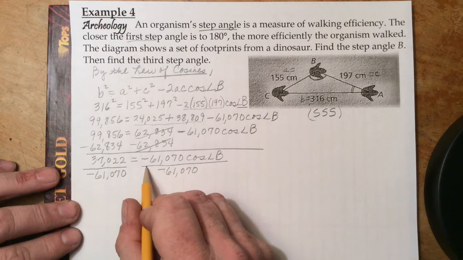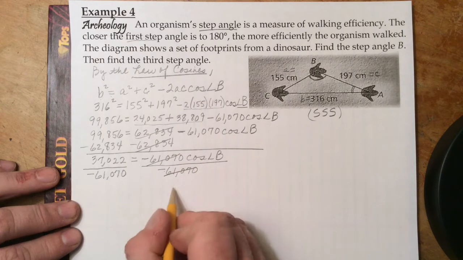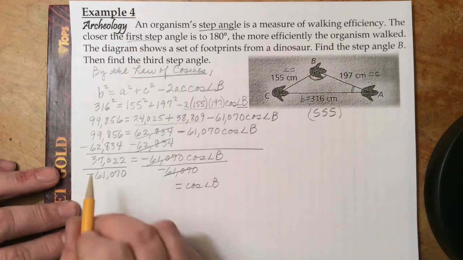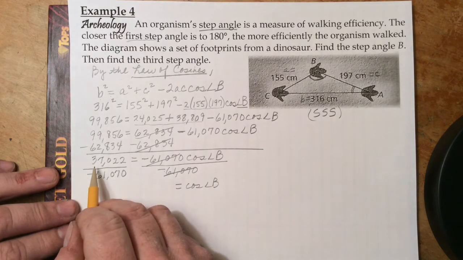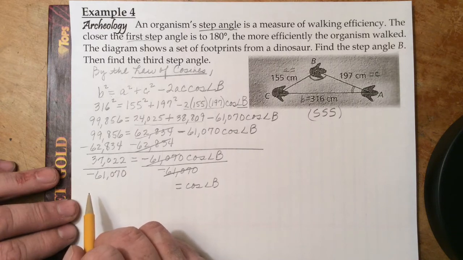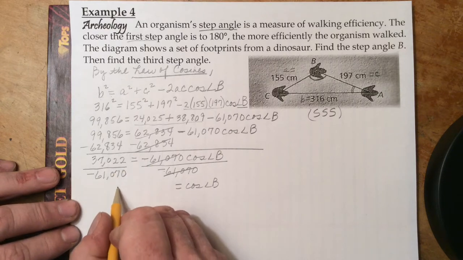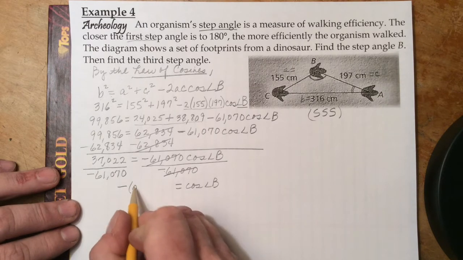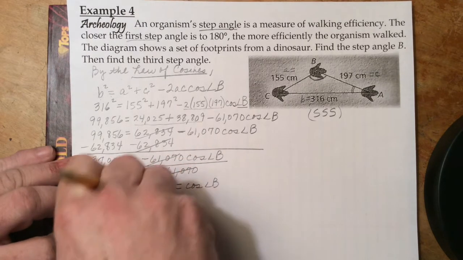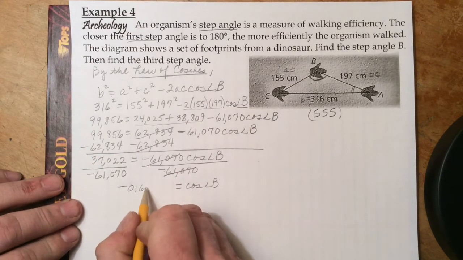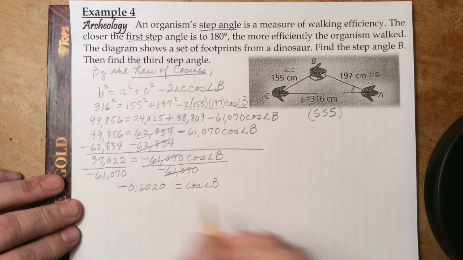On the right side, those divide out, and we're left with cosine of angle B. On the left side, we take 37,022 and divide by negative 61,070, and we do get a negative value, negative 0.6020.